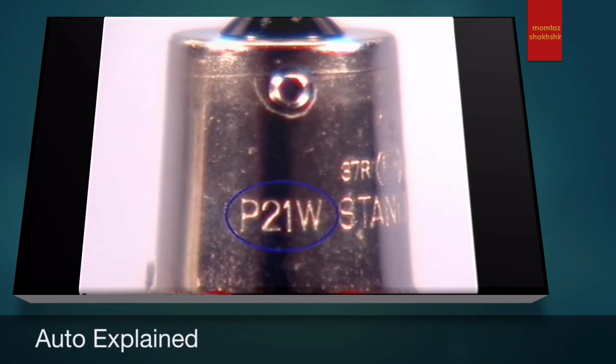The power in watts being consumed by the lamp is found by multiplying the voltage to the lamp by the current flowing through it.